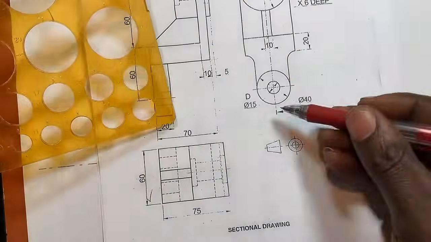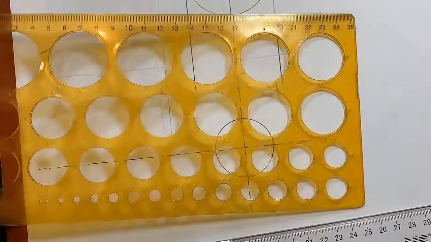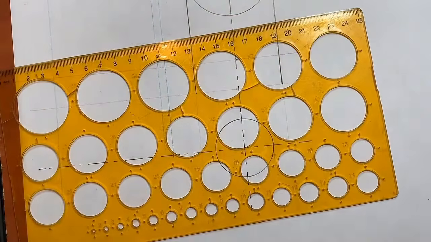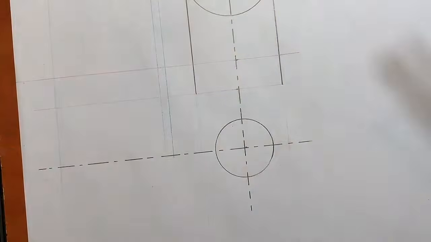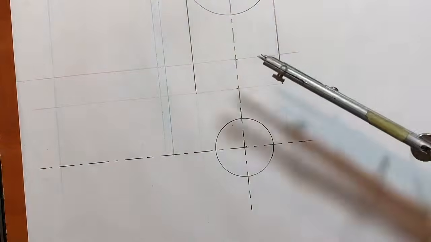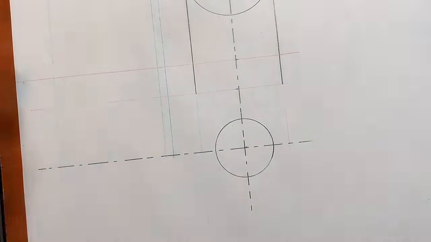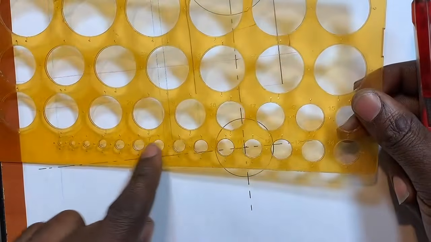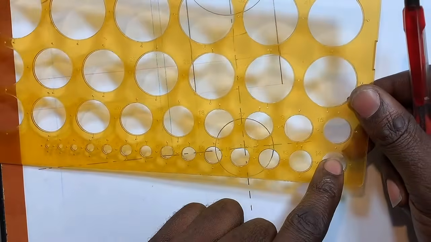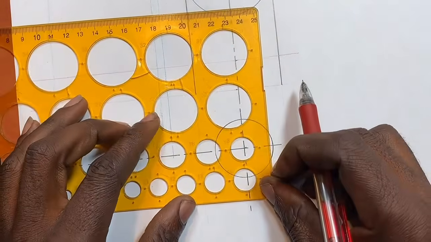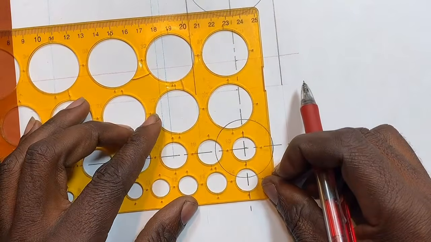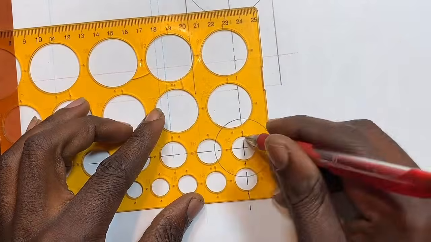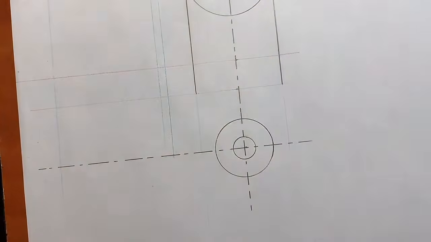Okay, so now we have diameter what? Diameter 15. So if you have this one, simple, straightforward. You understand? Should you not have it, you continue. 15 divided by 2, that's 7.5. Open your drawing compass to 7.5. If you have your stencil roller, you can just simply look at 15. There's my 15, which I will encourage you guys to have. I believe you have it. So simple, straightforward. There you go. Faster. You understand?